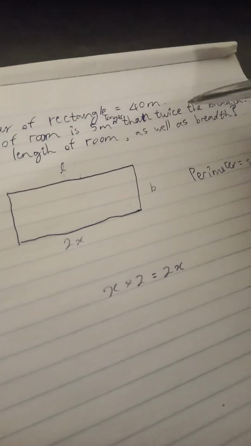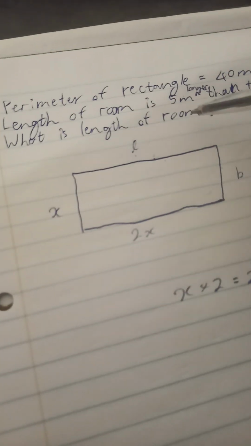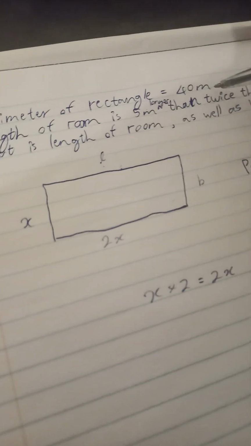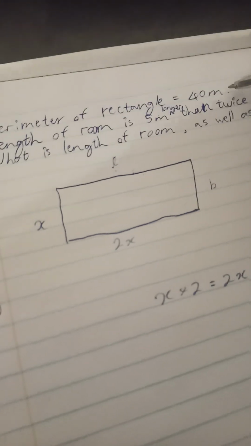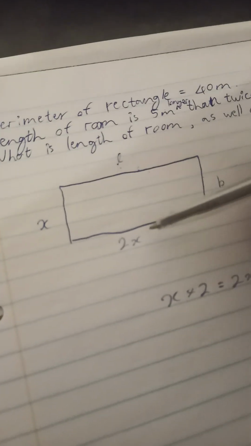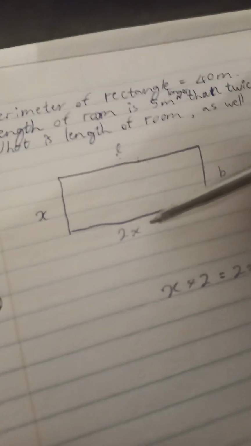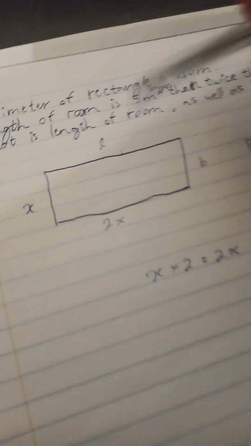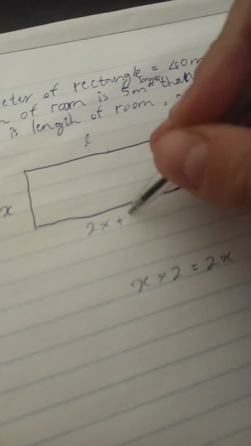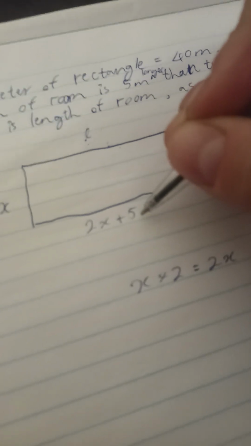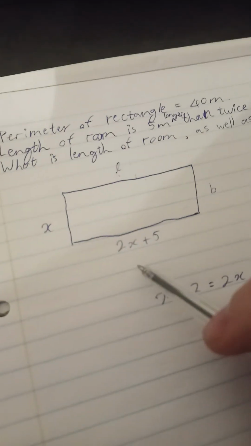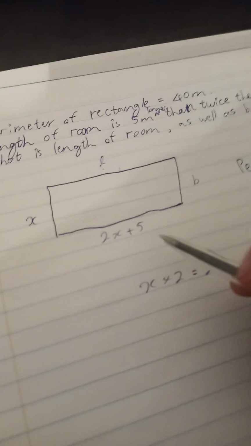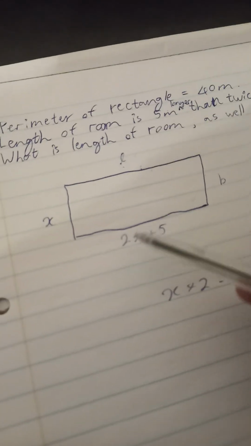Okay, now remember, we only got twice the breadth. Now, we want to know the length of the room, remember? And we know that it's also 5 meters longer. So what does that mean? It's not minus 5, because that means 5 meters shorter. So if it means 5 meters longer, it's going to add 5 meters. But we're not going to add meters, because we're just working with the expressions right now. Expressions meaning it has x in it.